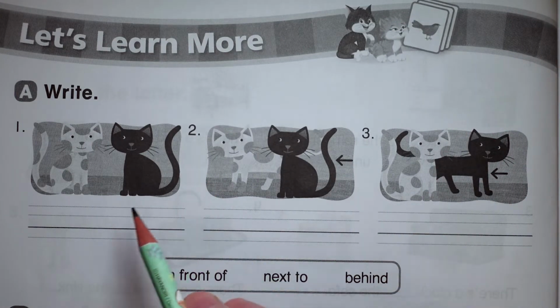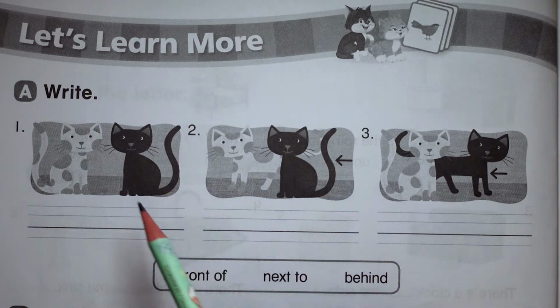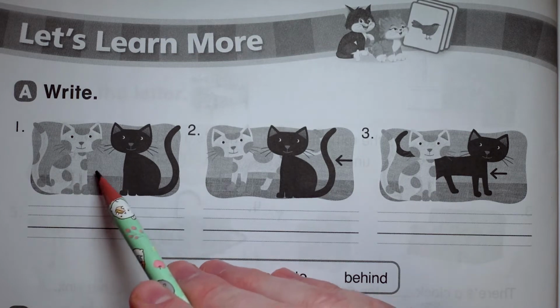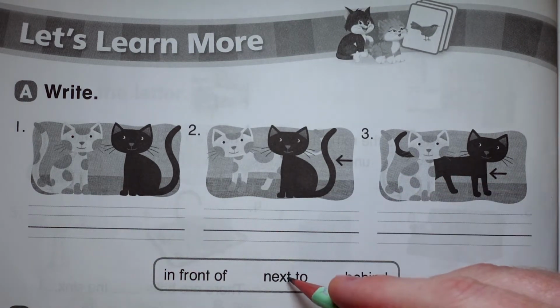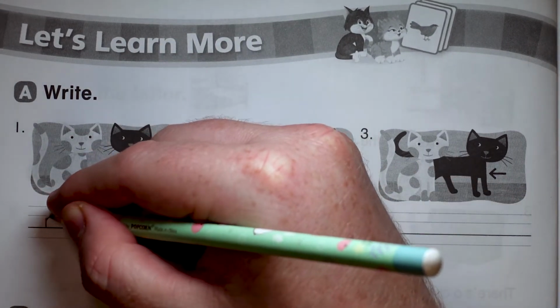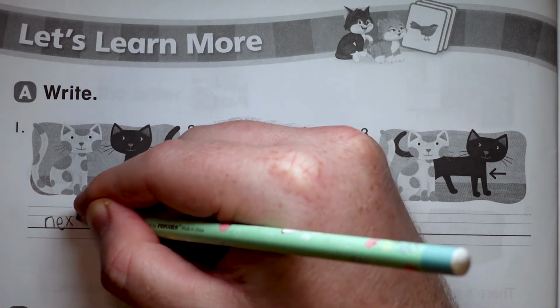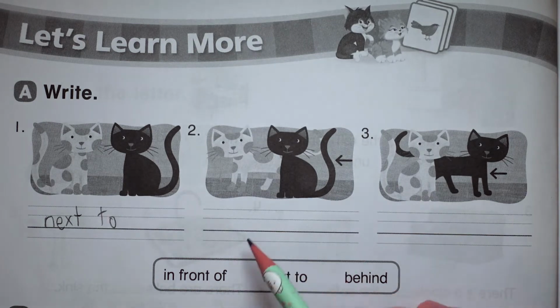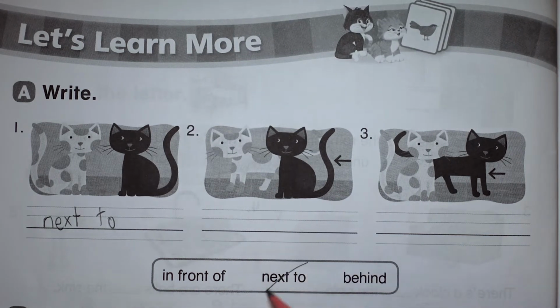Okay, now let's start with this one. I think each time we're talking about this black cat. So in the first picture, is it in front of the spotted cat, or next to the spotted cat, or behind the spotted cat? In this case, it's next to. So I will write next to. So I start with N, next, space, to. Next to.